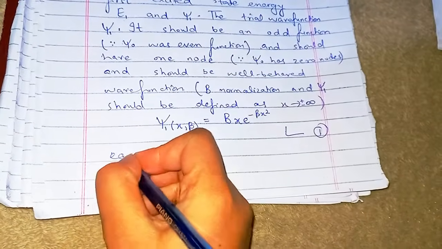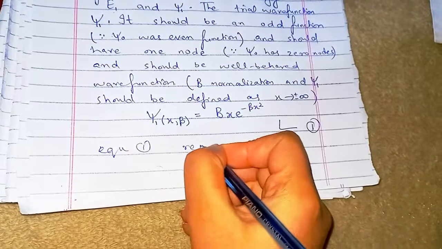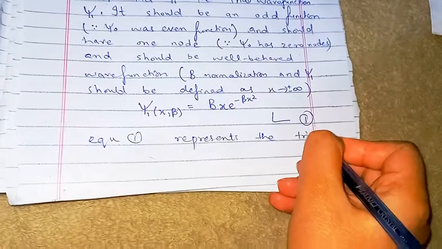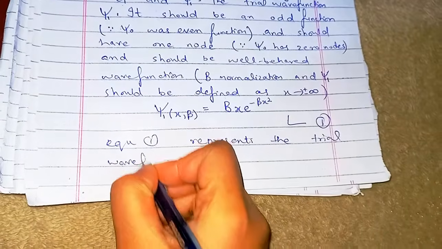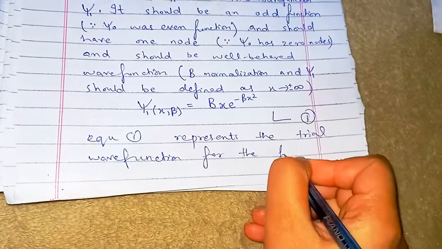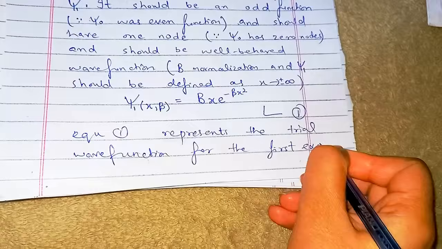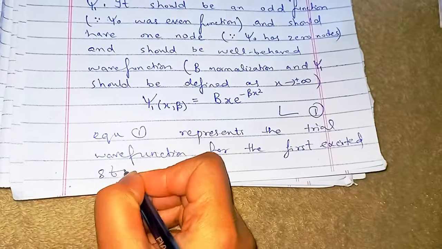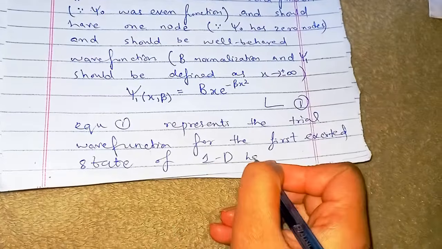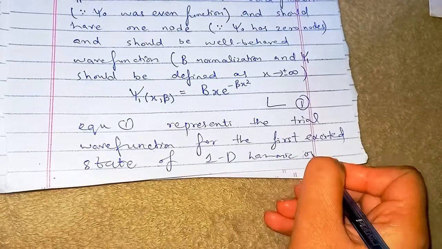1 represents the trial wave function for the first excited state of the 1D harmonic oscillator.